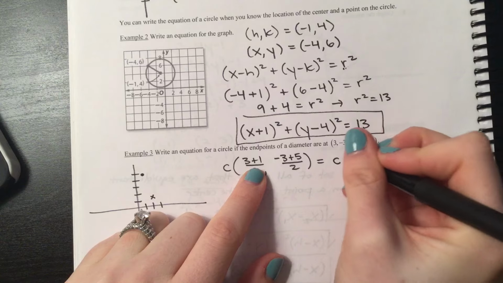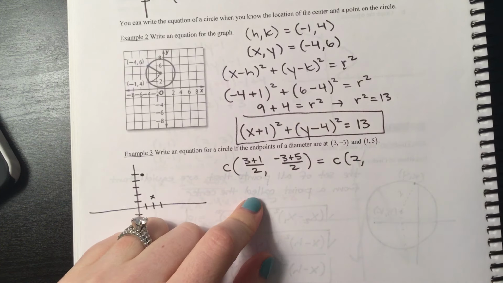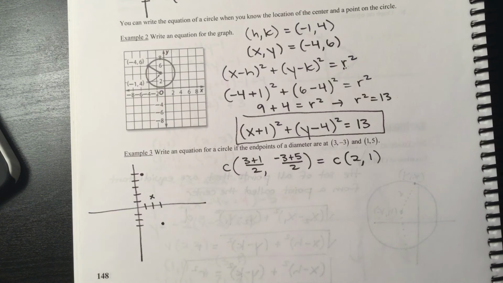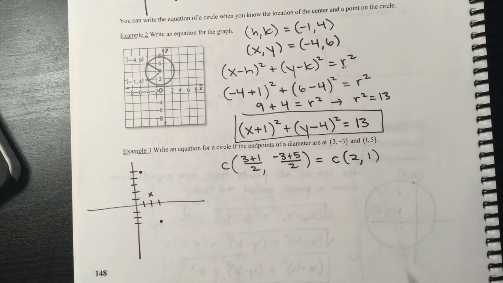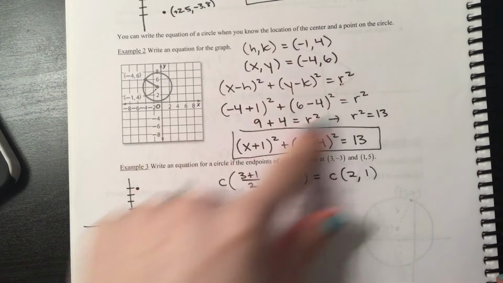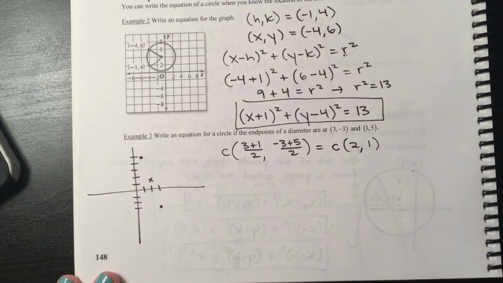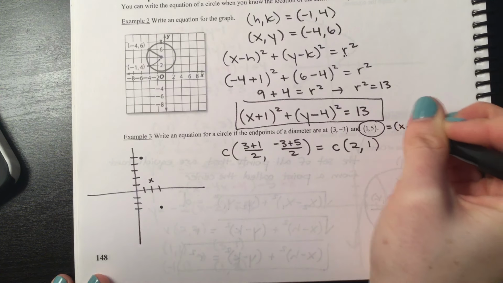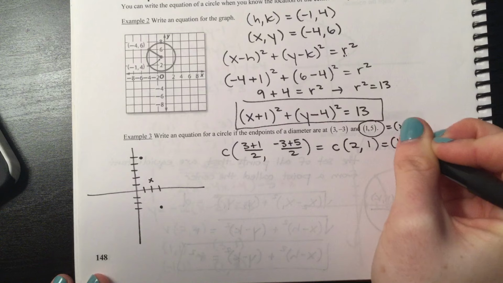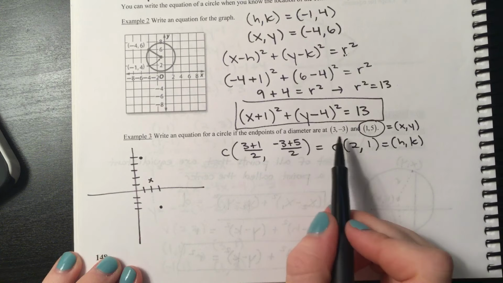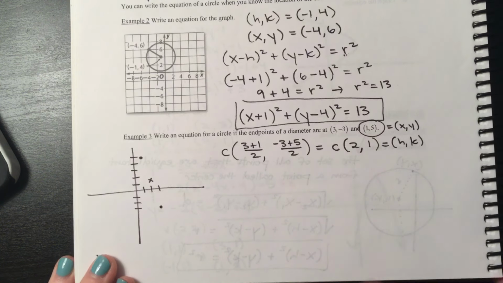So 3 + 1 is 4, divided by 2 is 2. -3 and 5 is 2, divided by 2 is 1. So that is our center, right there at (2, 1). And then we can use either one of these coordinate points that we want. It doesn't matter. Either way, we'll do basically the same thing that we did up here. So let's use this one as our (x, y) point, and then this is our (h, k) point. I just randomly picked this one because they're both positive, so I figured I'd stay with the positive numbers. You could easily use the other one and you'd get the exact same answer.